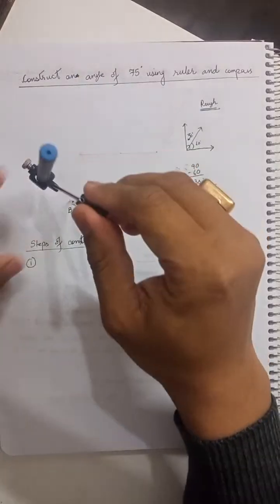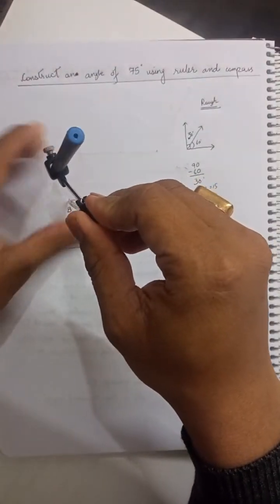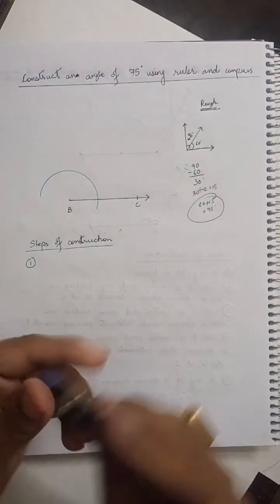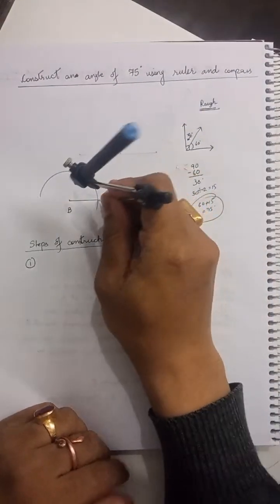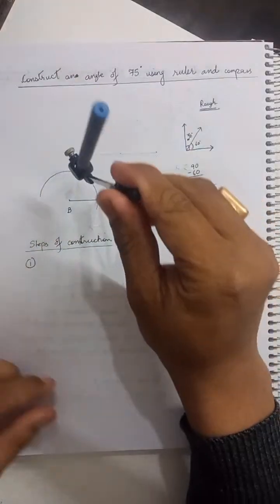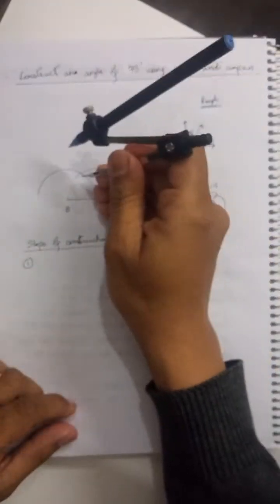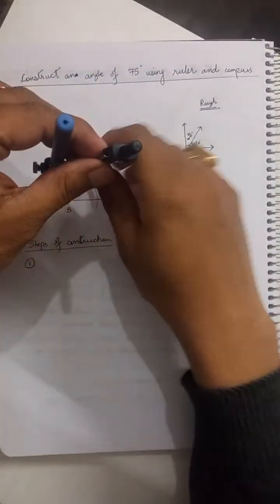So this is our end point of the ray. So this is our arc. Okay, and without changing we will draw two arcs. First from this point and the second one from this point.